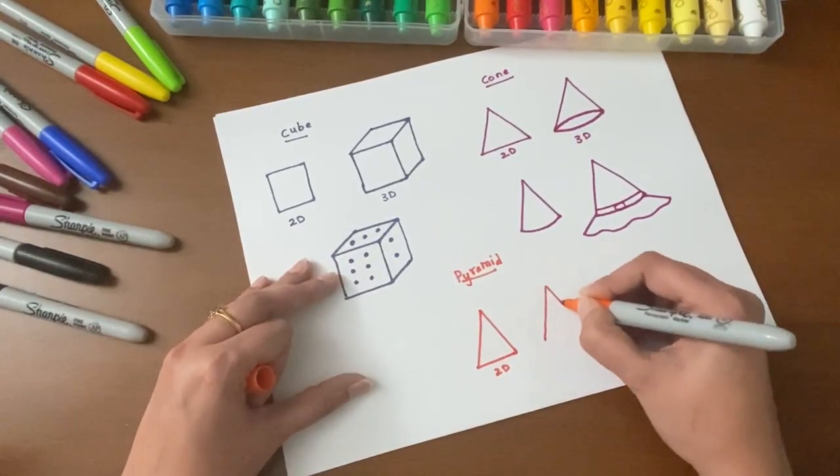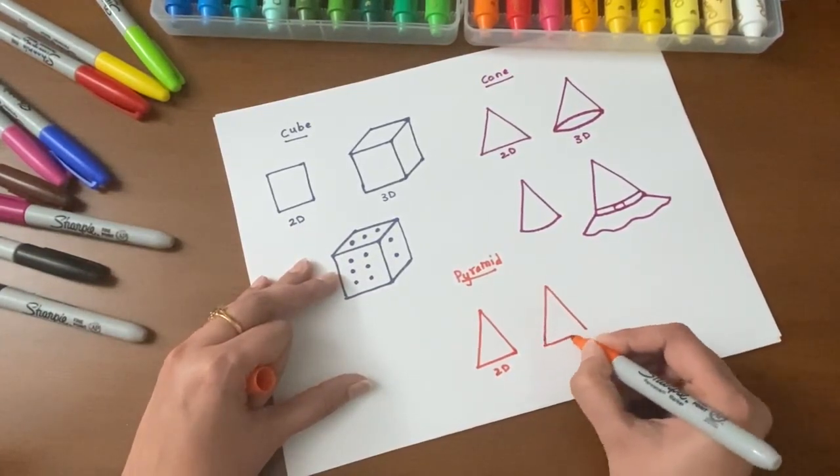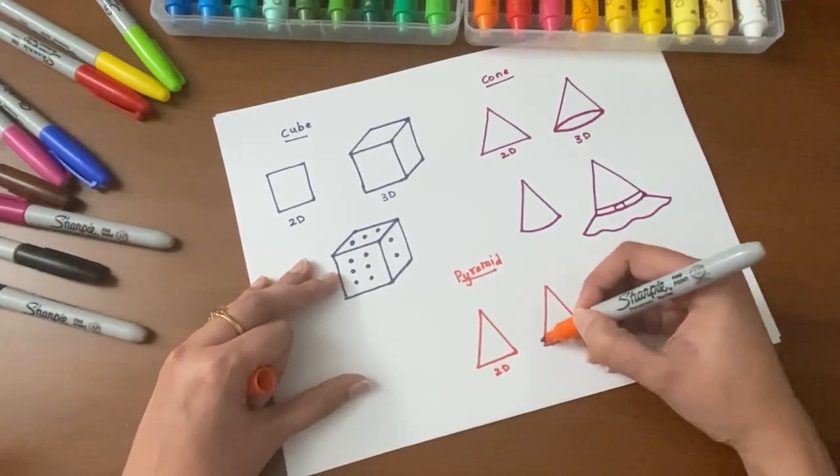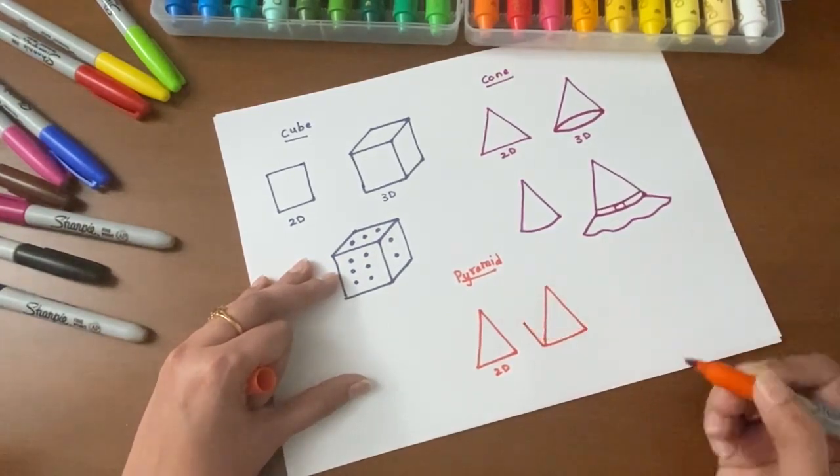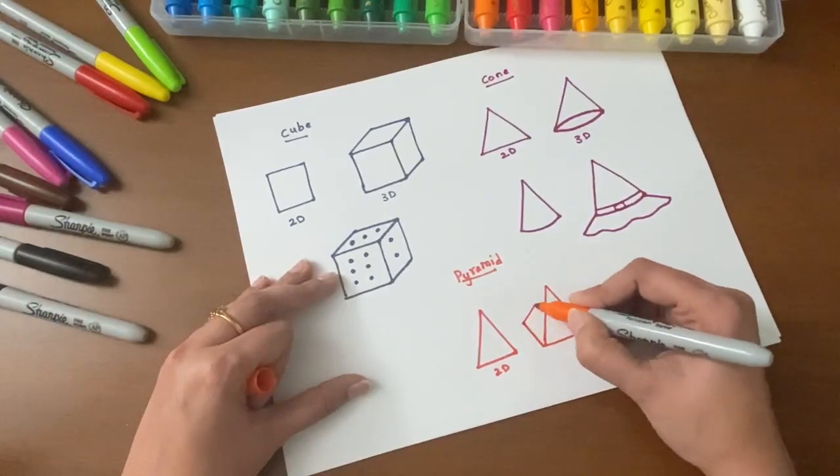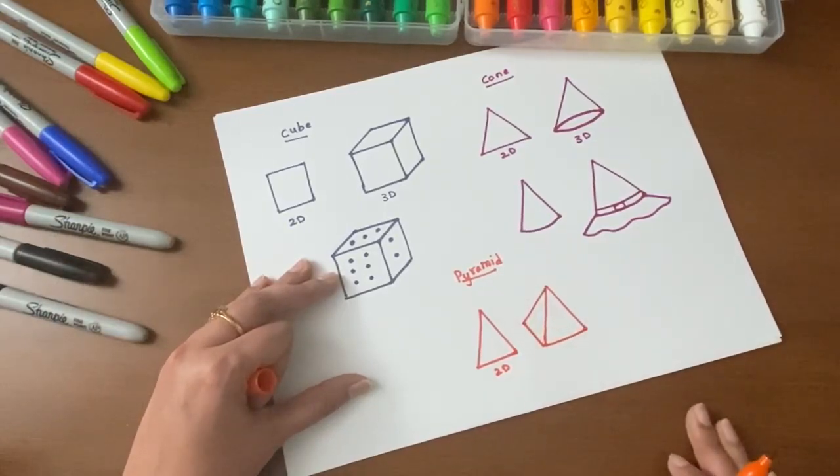Draw a triangle and from one corner draw a slanting line and connect it to the top edge of the triangle.